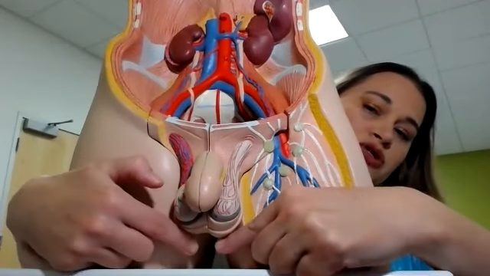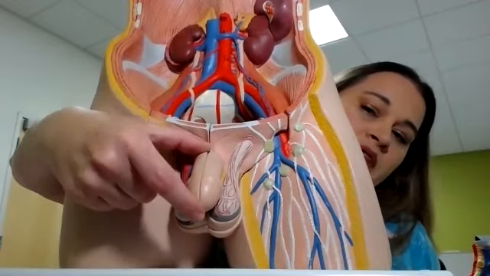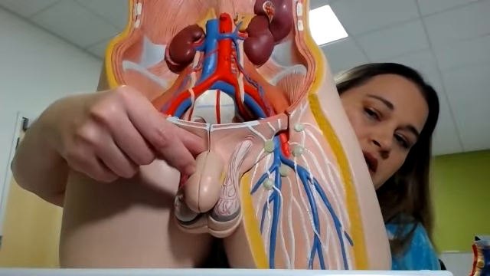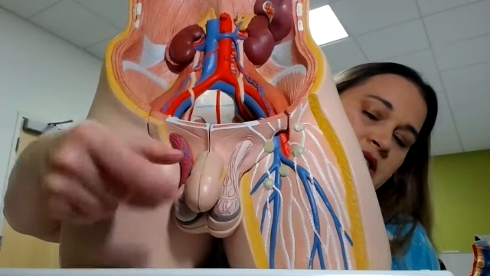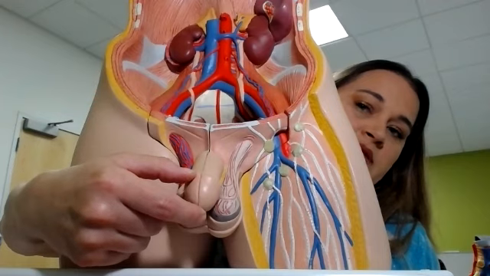This is your scrotum. This entire structure is the penis. This is the body of the penis. Right here is the neck of the penis, and this is the glans of the penis.